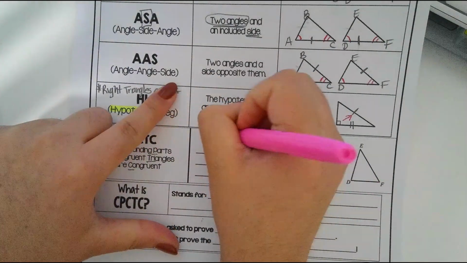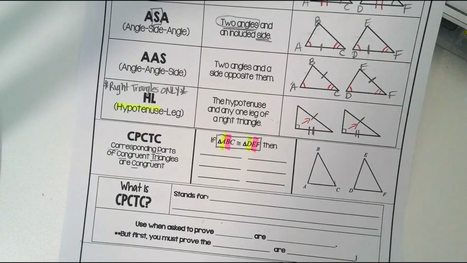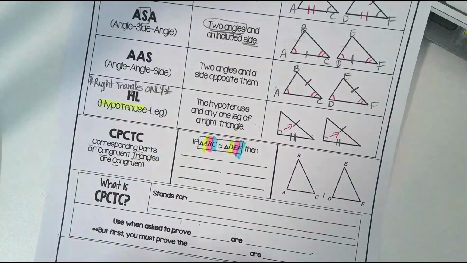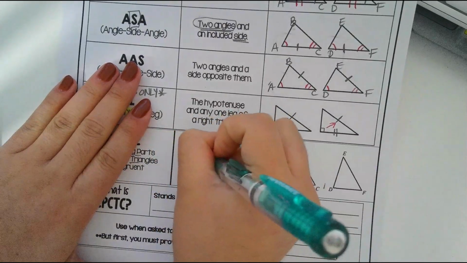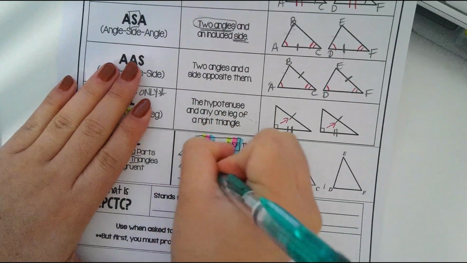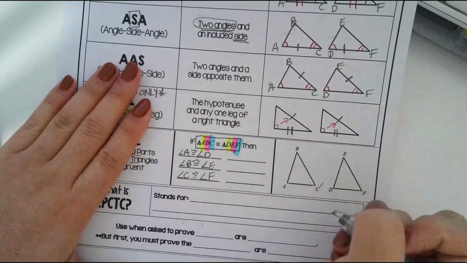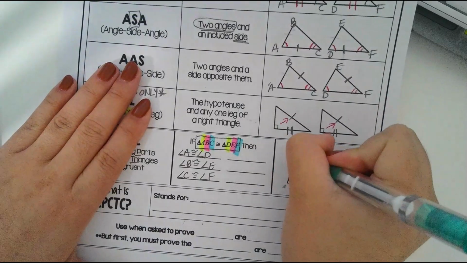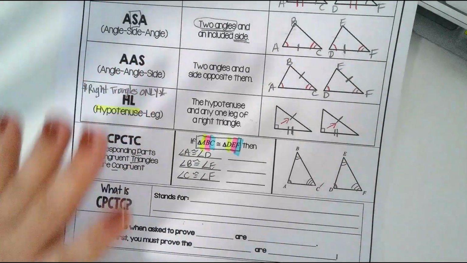And angle B is in the same spot as angle E on the other one, since they're corresponding and the triangles are congruent, that means those angles are congruent. And here we have angle C and it's congruent to angle F because they're in the same spot. So angle A is congruent to angle D, angle B is congruent to angle E, and angle C is congruent to angle F because they're corresponding. They're congruent because they're in the same spot.